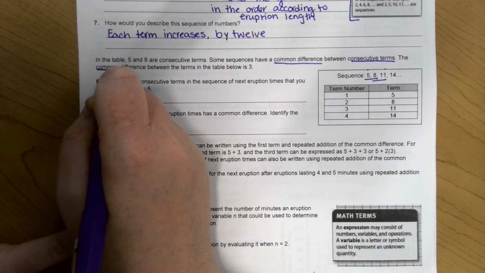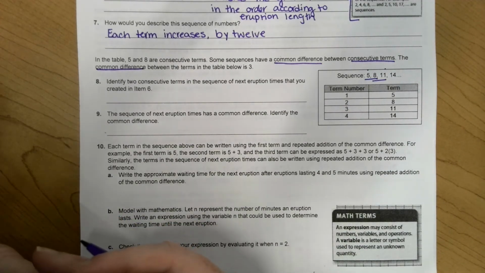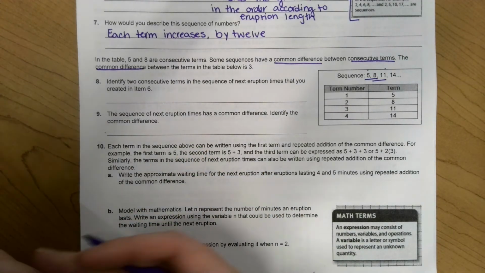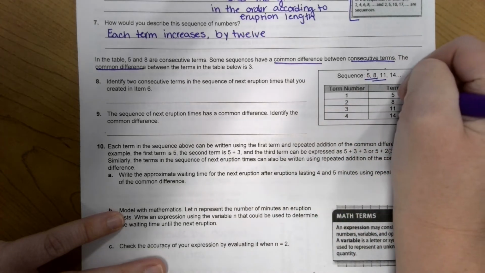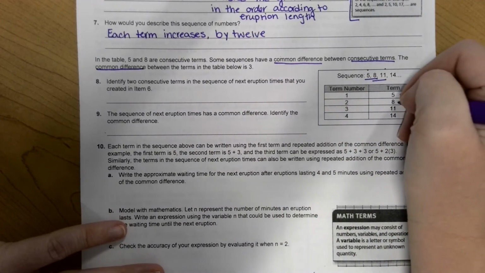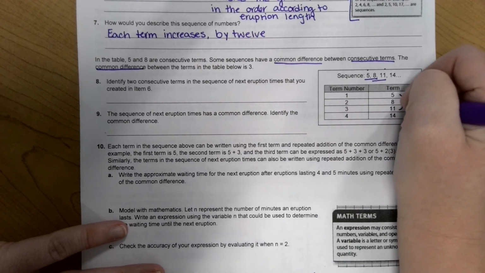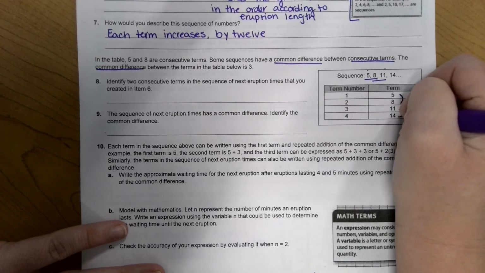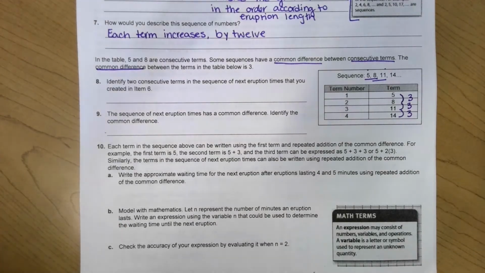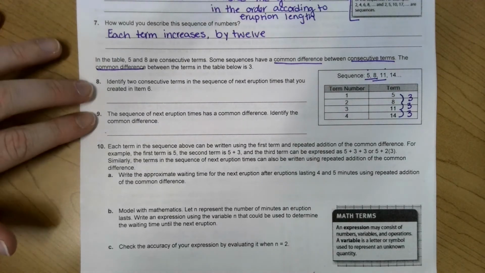So let's think about what common and difference mean. We know difference means to subtract. Common kind of means the same. So if I were to subtract my consecutive terms, like 8 and 5, 8 minus 5 is 3. 11 minus 8 is 3. 14 minus 11 is 3. So I get the same number between terms. Does that make sense? Okay, so my common difference is 3 because when I subtract my consecutive terms, I get 3.